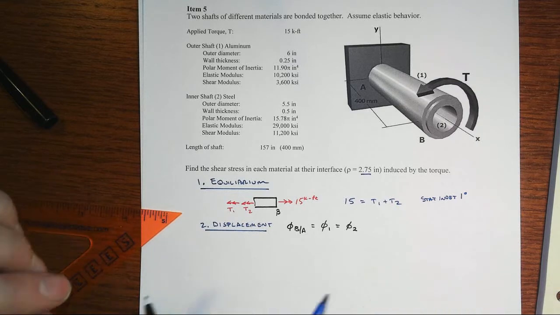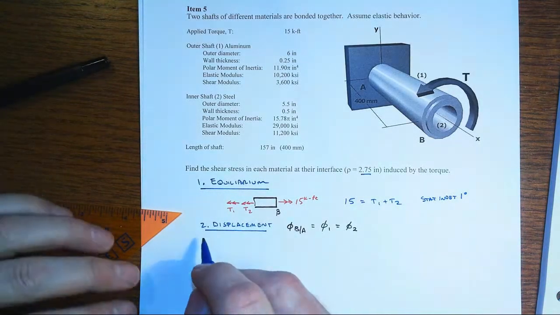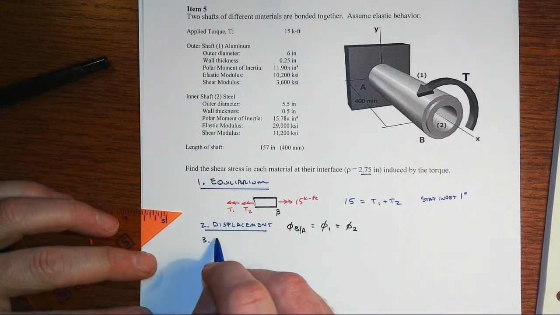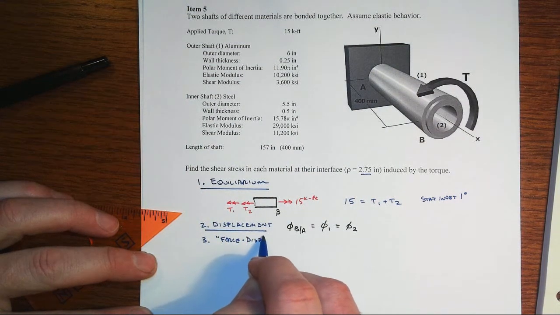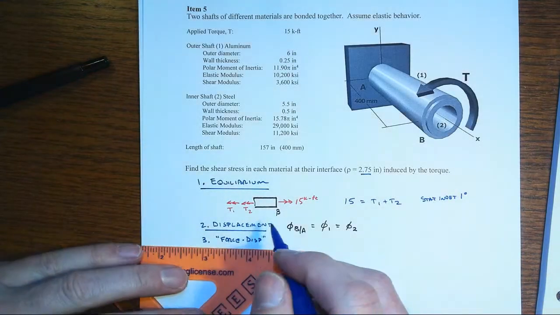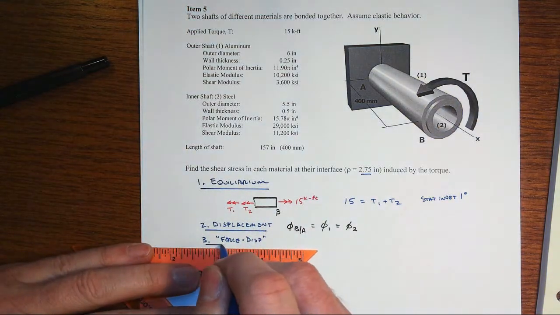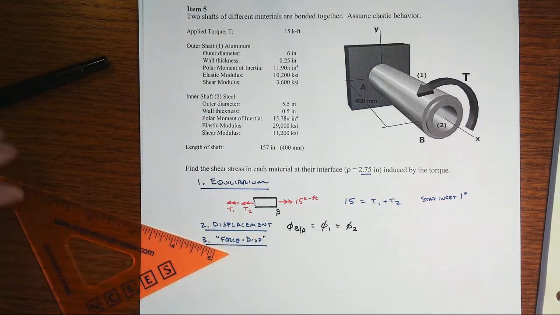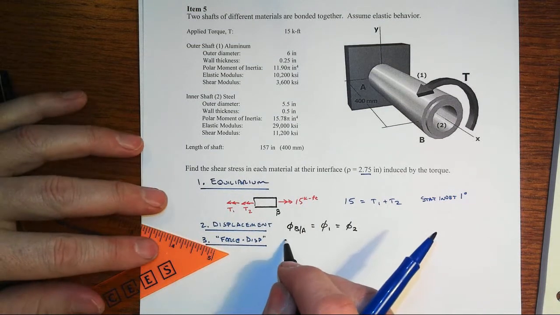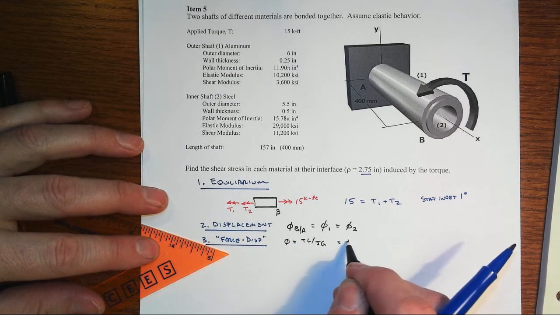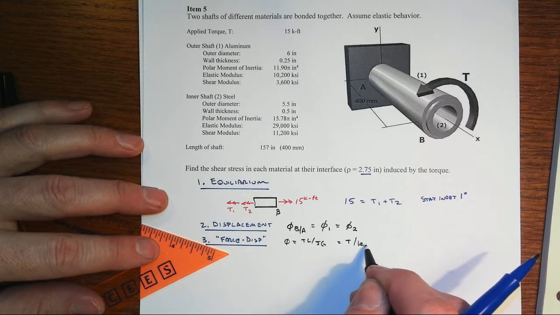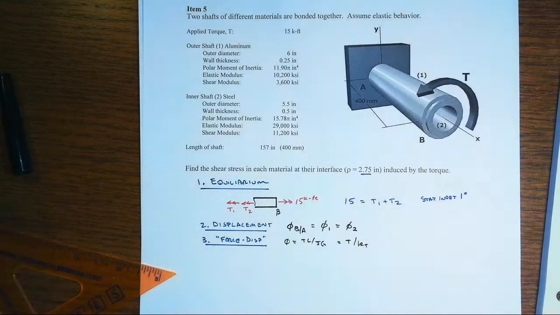And so now we go straight to our force displacement relationship, force in quotes, because of course we don't have a force here, we have a torque. So you could call it the torque displacement relationship. The equation, generically, is phi equals TL over JG, or T over K sub T.